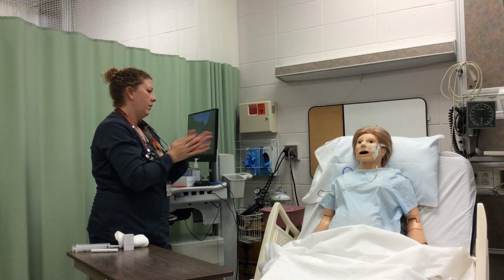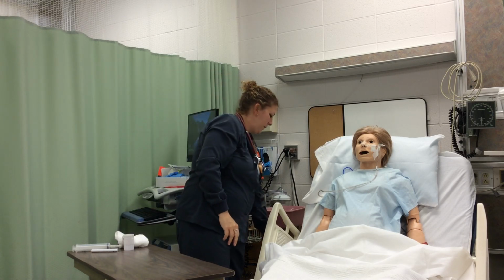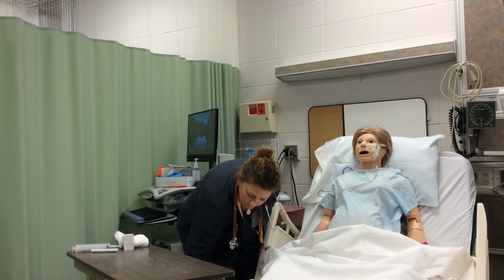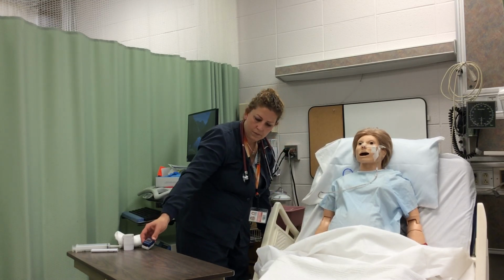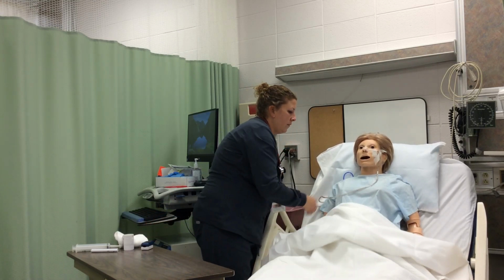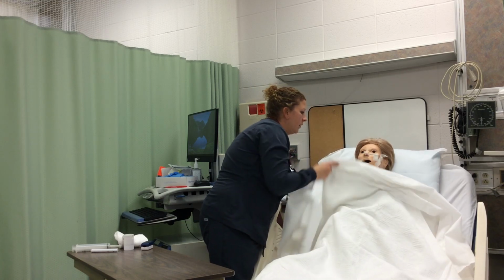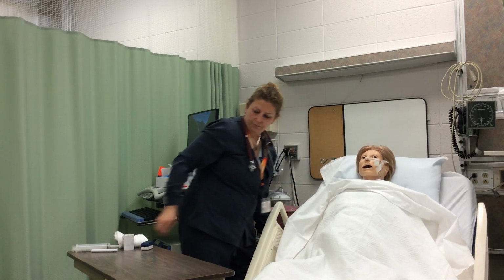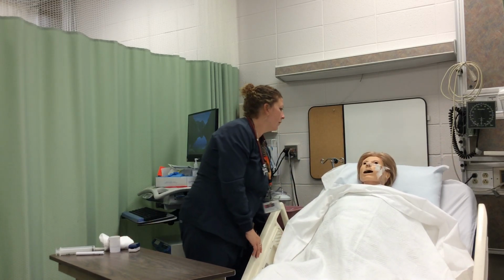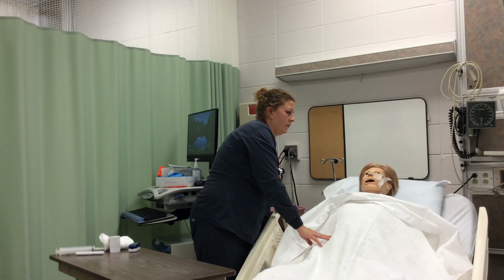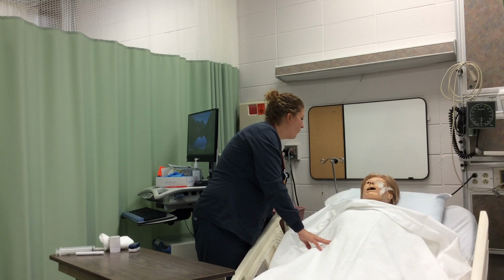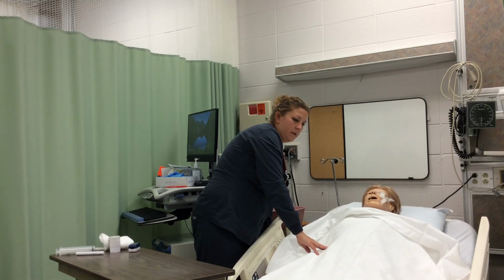Help the patient into a comfortable position and place toiletries and personal items within reach. Place the call light within easy reach and make sure the patient knows how to use it to summon assistance. To ensure the patient's safety, raise the appropriate number of side rails and lower the bed to the lowest position. I'm just going to lay you down and get you comfortable again. You have your call light.